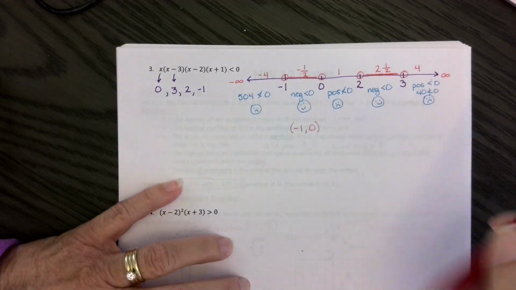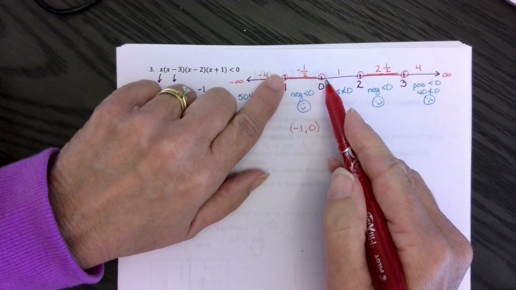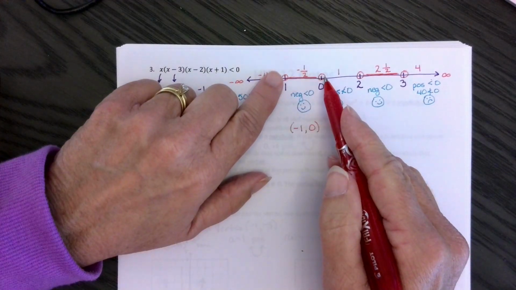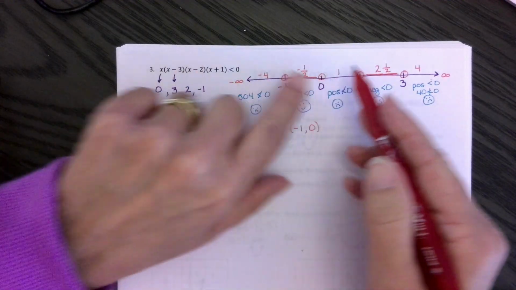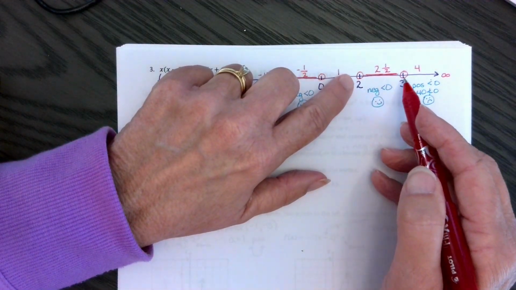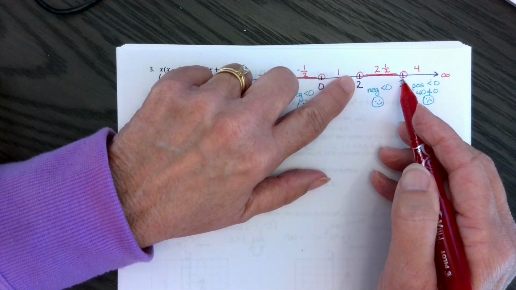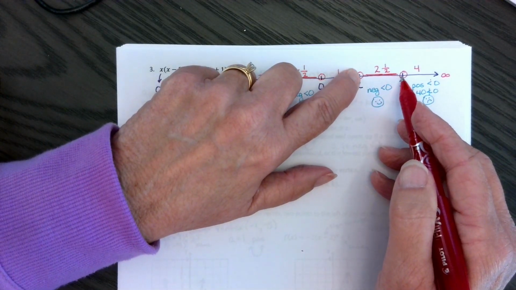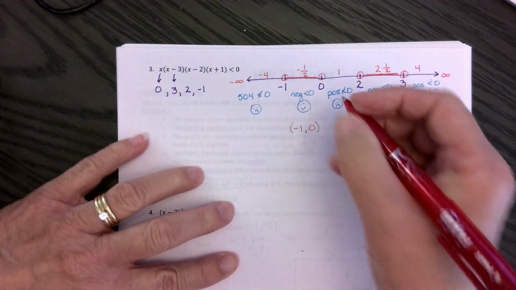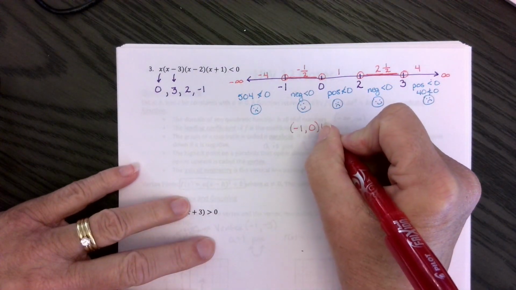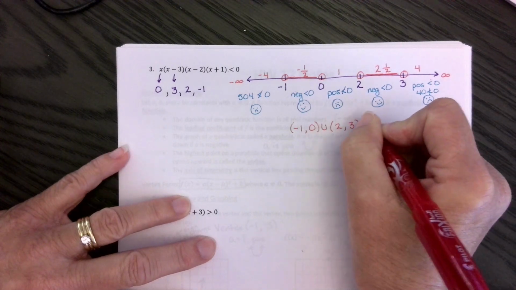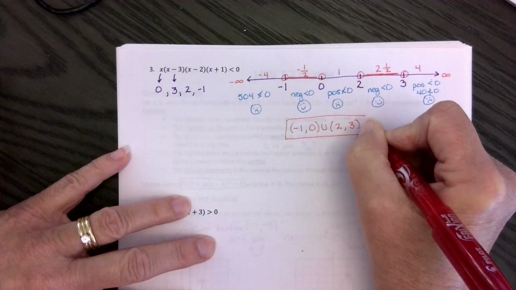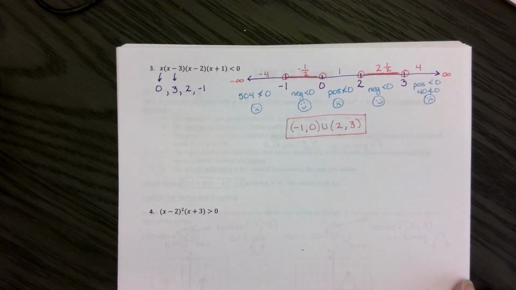So we have this interval. Anything on this interval in between -1 and 0 is going to make this a true statement. Anything between 2 and 3, not 2 and not 3, but anything larger than 2 but smaller than 3, is going to work. Notice I use parentheses because they're open circles.